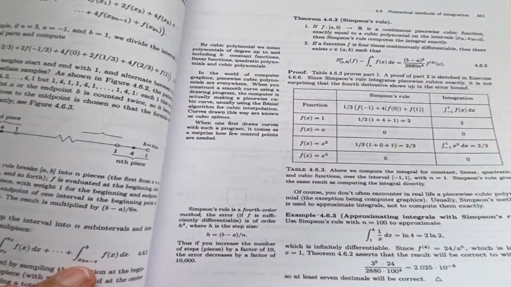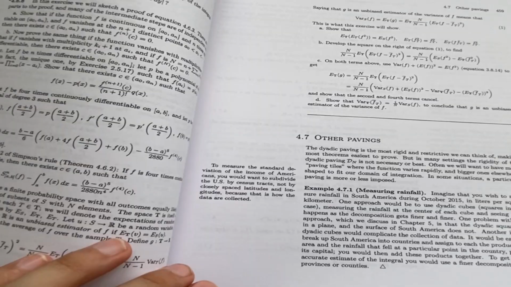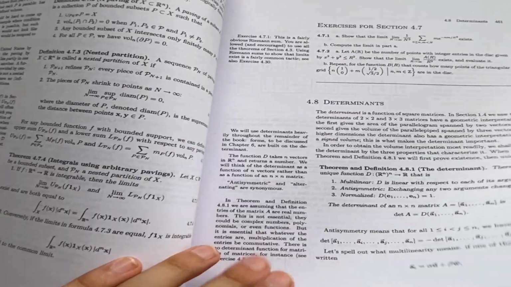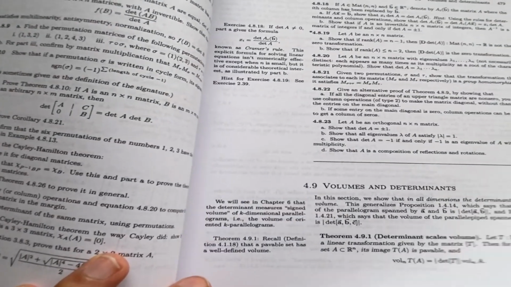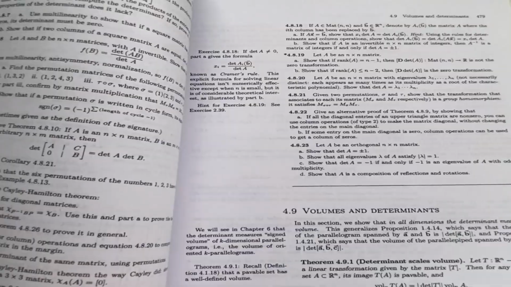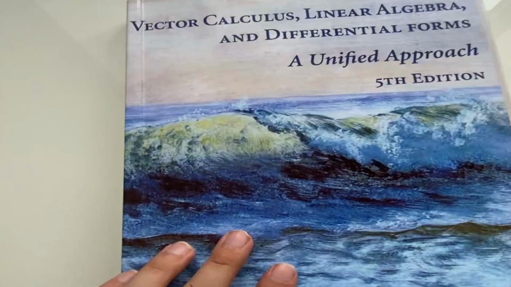Next week, I think I'm also going to aim for 3 sections. So 1 section on numerical methods of integration, 1 section on using other pavings and determinants, and this is a big one, and also volumes and determinants, section 4.9. So that's 4 sections. And of course, the REU stuff is the goal for next week.